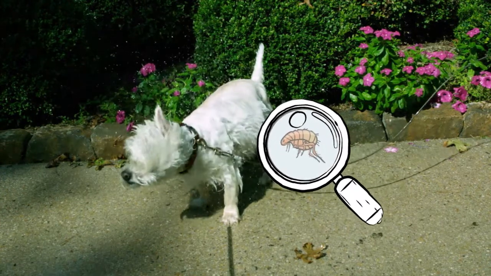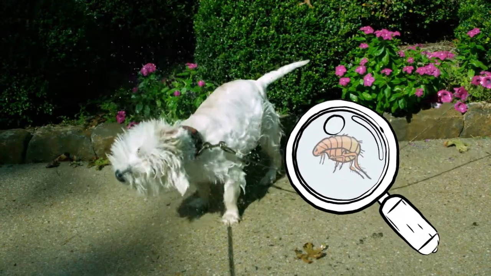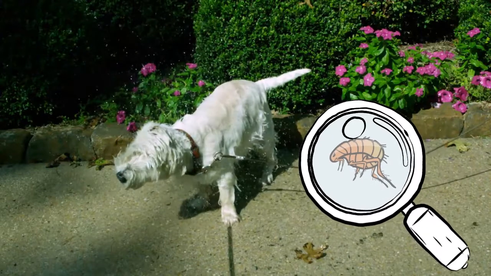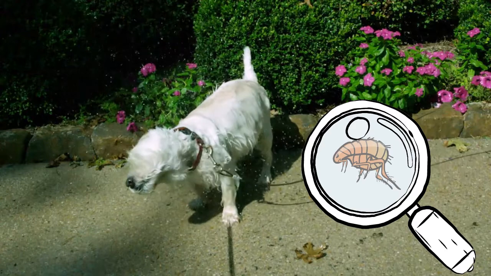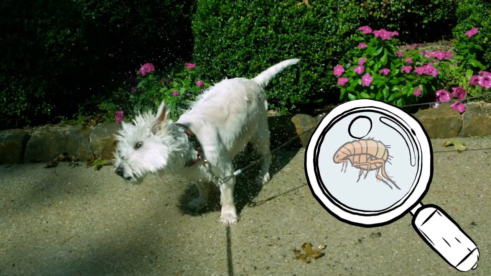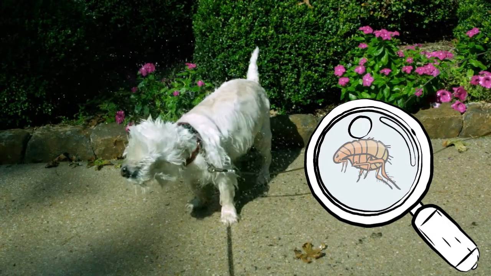Parasites present in our immediate surroundings are fleas. Fleas can be found on many animals, including dogs. Dogs provide shelter for fleas in their fur, and food for the fleas, which feed on the dog's blood.